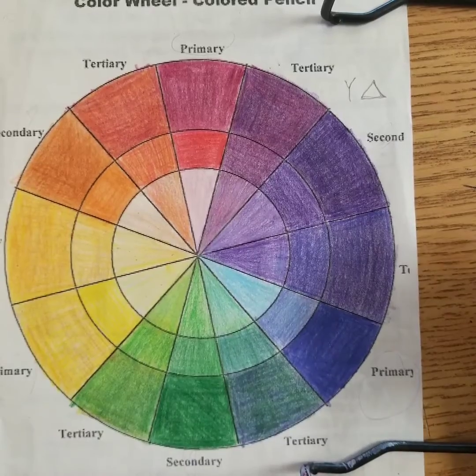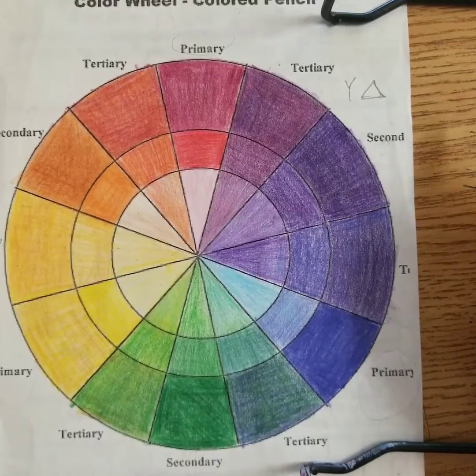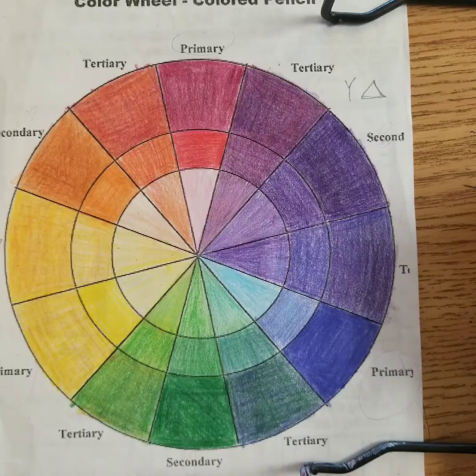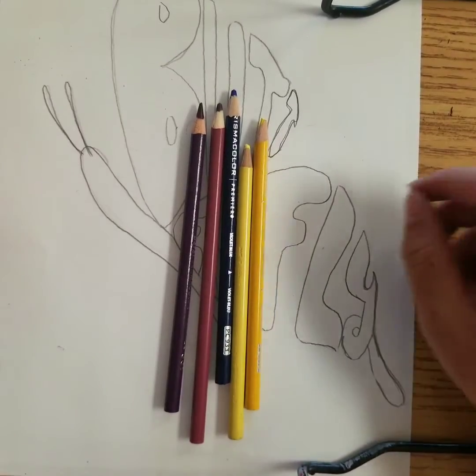We're coloring with color pencil. I'm going to pick out the colors I'm going to use, and I'm going to show you craftsmanship with color pencil, which is also its own separate video in the announcement section if you want to look at that there. So I'm choosing to do a split complementary.